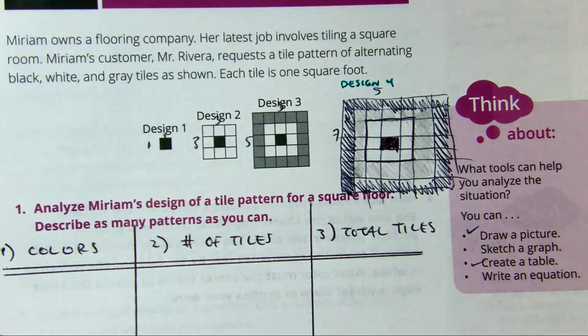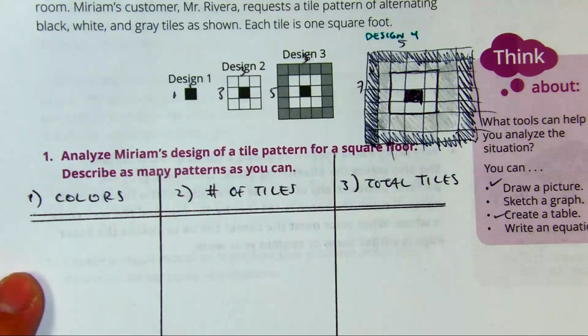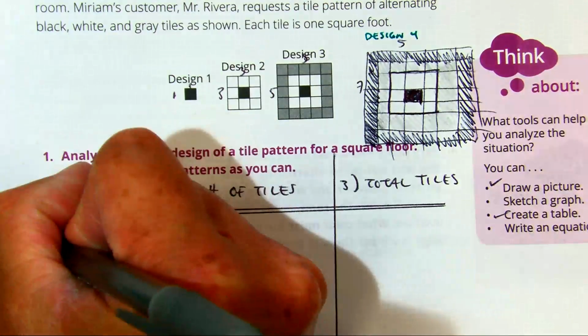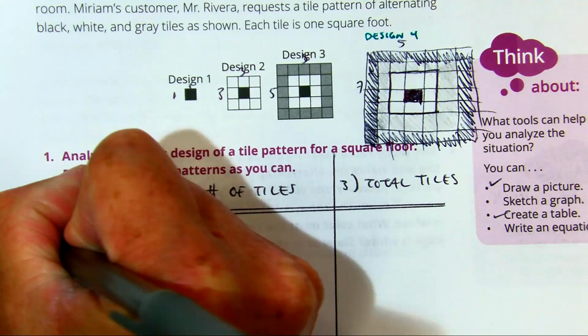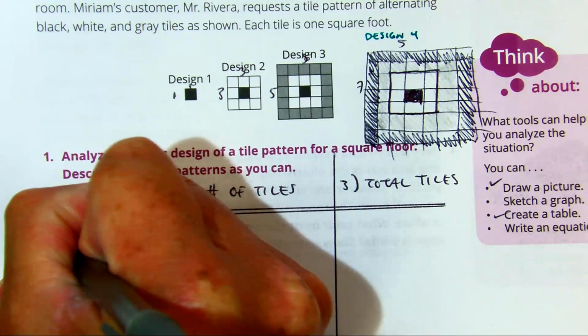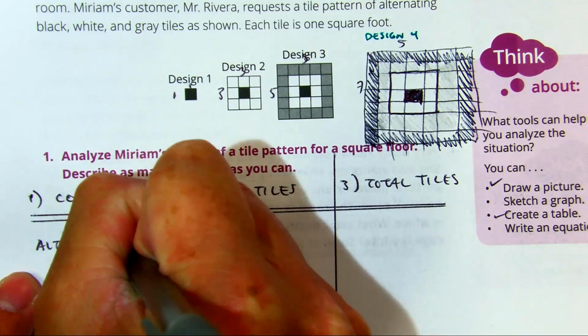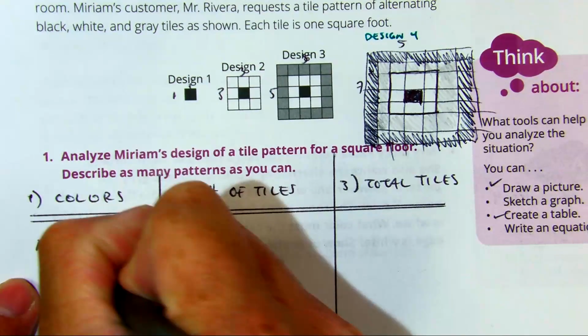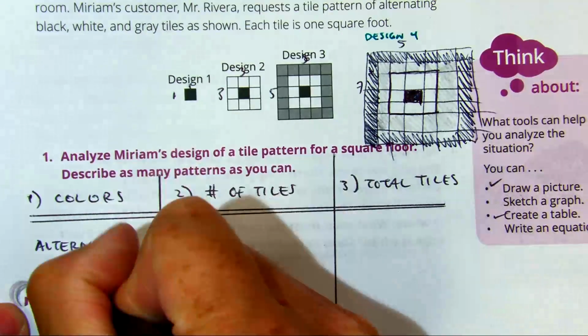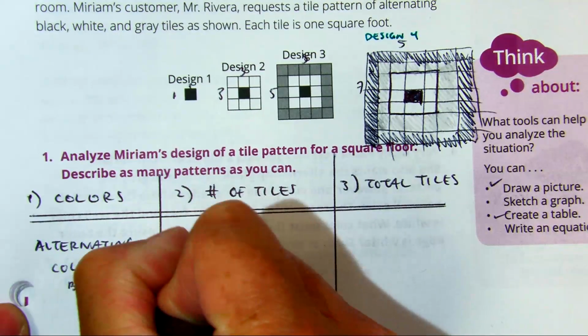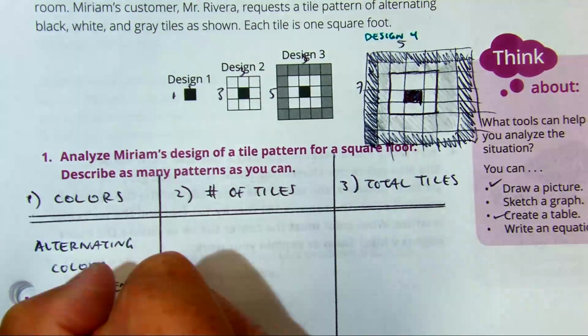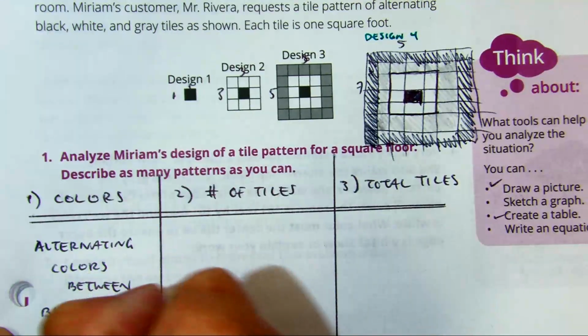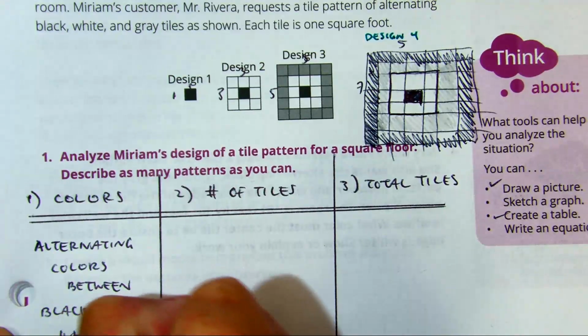Did anyone know anything about colors? What did you write? Alternating colors? And what are they alternating between? Black, white, and gray.